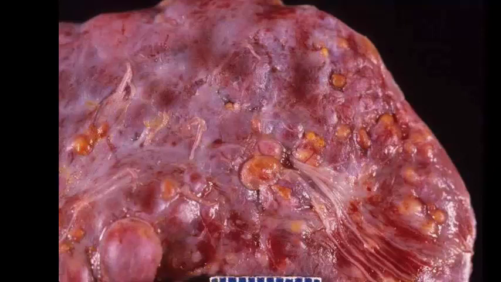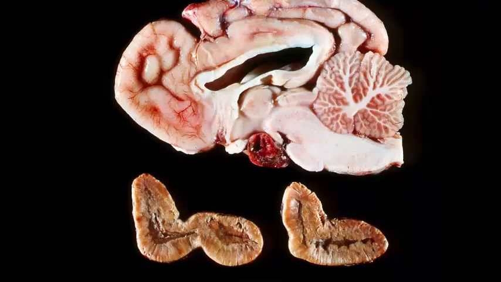So let's talk about hyperfunction of the adrenal cortex in the species in which it is best documented, most often seen, and that's the dog. Let's take a look at these adrenal glands on the bottom. Remember, it's supposed to be 1 to 1 to 1. This one's 5 to 1 to 5. That's too much cortex. 80% of the cases of Cushing's disease in the dog, or adrenal cortical hyperplasia, are the result of lesions in the pituitary gland.